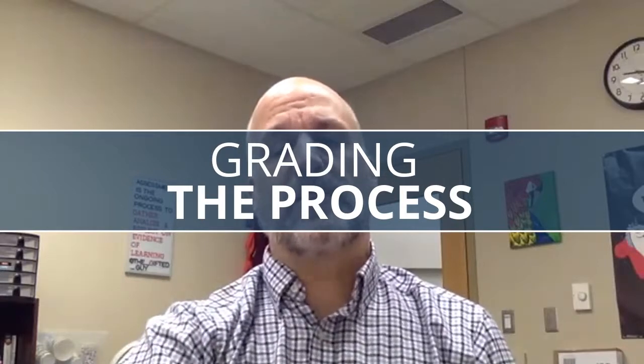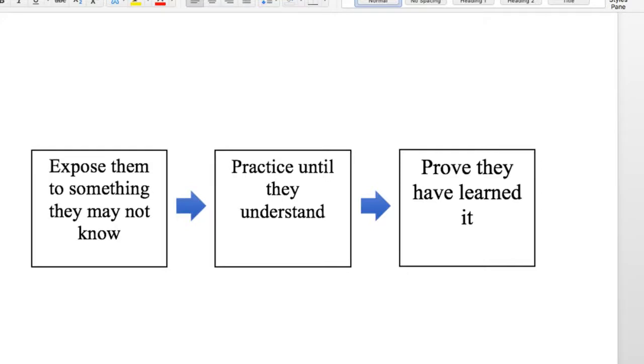In your traditional classroom, things look very much like this, where we expose students to something they may not know. We allow them to practice that until they understand it. This could be through word problems. It could be through having them do worksheets. It could be having them write drafts. There's all sorts of hands-on activities. There's all sorts of things that students do to practice what it is that you want them to learn. And the idea here is that they practice it enough that they come to an understanding of it.